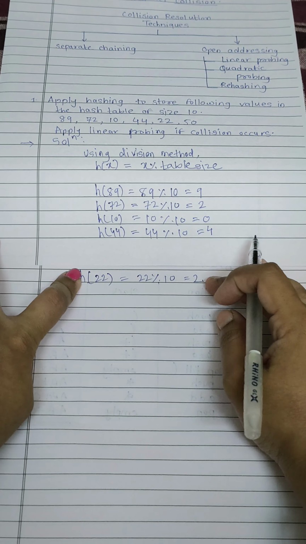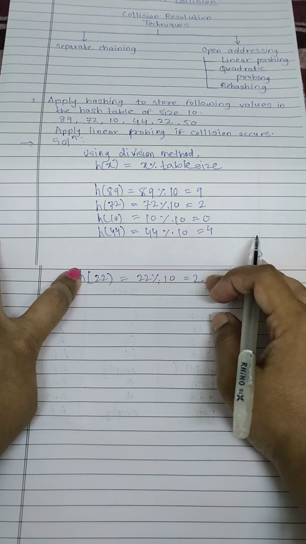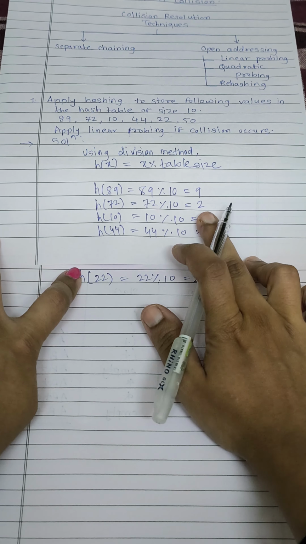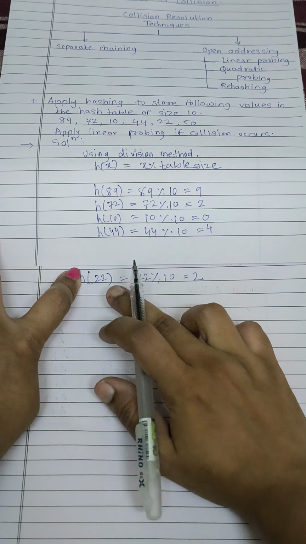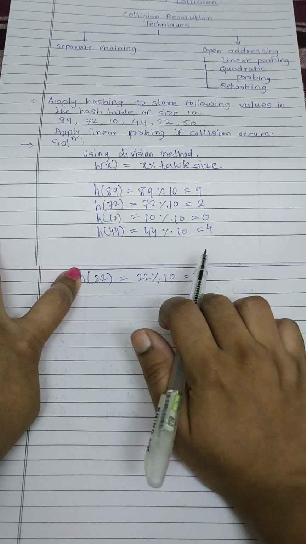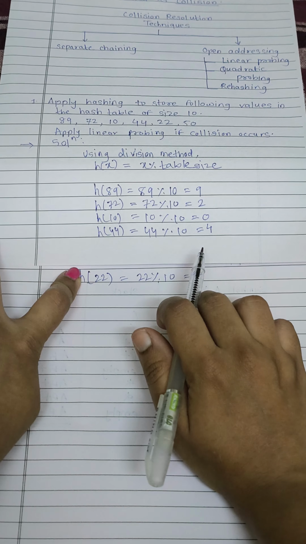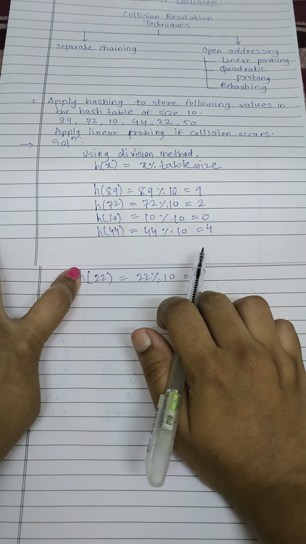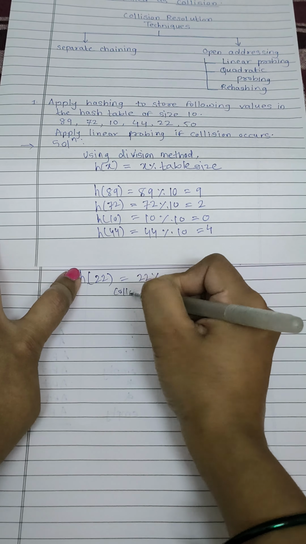It is also giving the same index. This is the case where collision has occurred. Why is it called a collision? Because index 2 is occupied by the value 72, but 22 is also giving me the same location. So I cannot store both 22 and 72 at the same index. In such a case, I will say that collision has occurred.